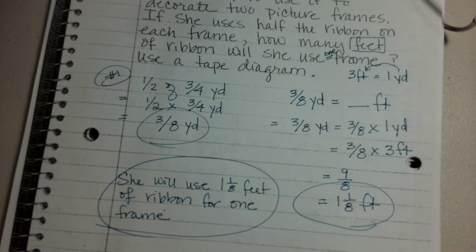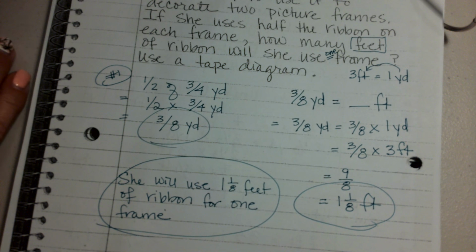So hopefully you did well. You're feeling better, stronger, and you're getting faster at these problems. We're now moving on to scaling. We're going to start scaling with our lesson. So meet me back here for the concept development.